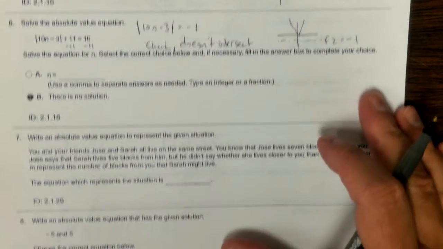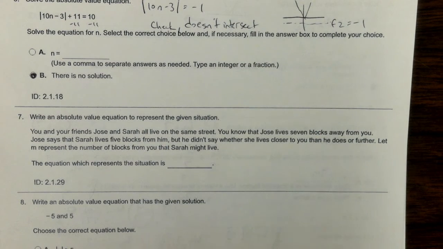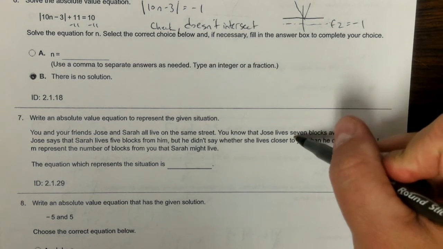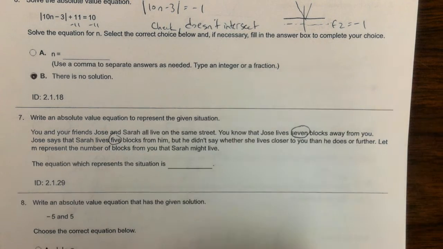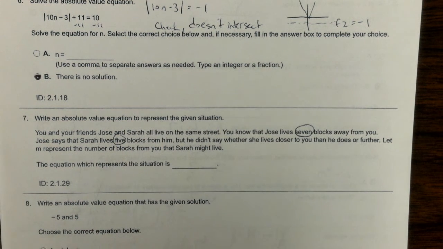Okay. The next one says write an absolute value equation to represent the given solution. You and your friends, Jose and Sarah, all live on the same street. You know Jose lives 7 blocks from you. Sarah lives 5 blocks from him, but doesn't know if it's closer or further. And we want to write our equation.